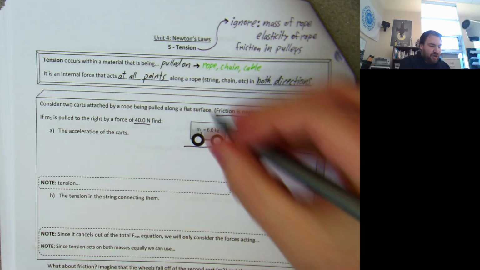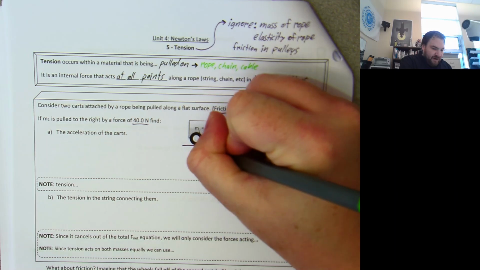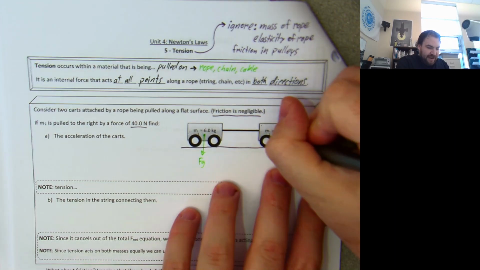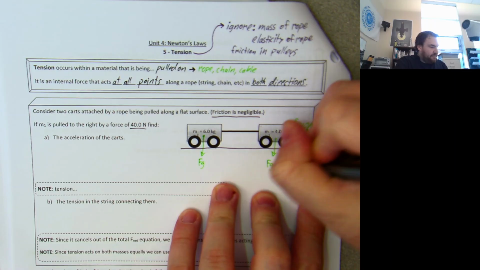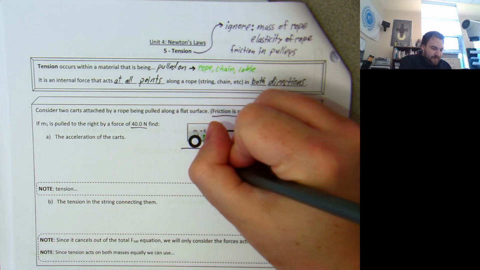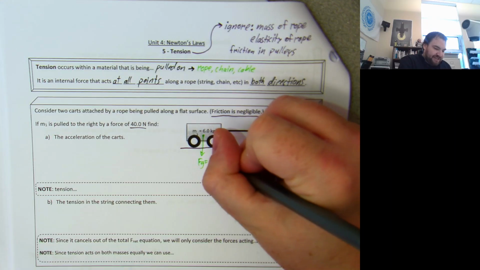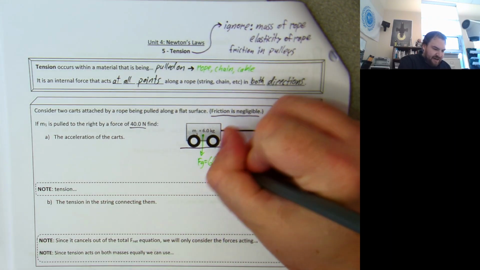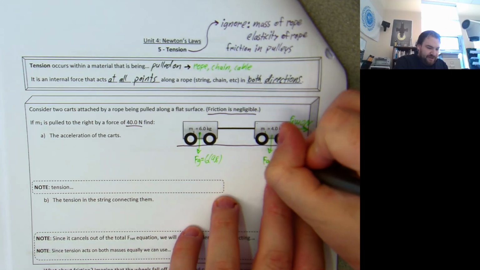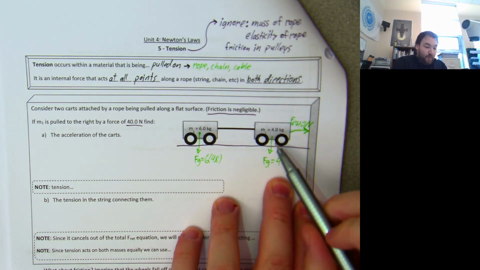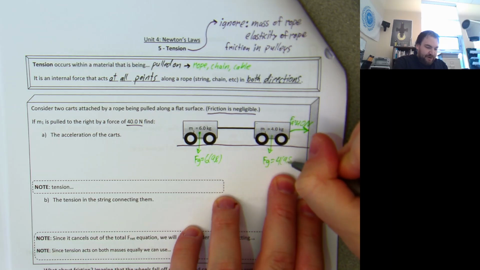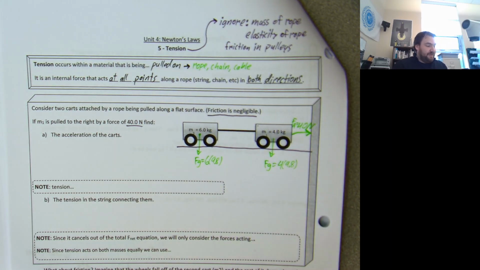Gravity. Gravity acts on each one. We've got Fg on the left one. We're going to have Fg on the right one. The Fg on the left one is the mass of that cart times 9.8, and Fg on the right one is going to be the mass of this one, 4 times 9.8. I don't actually have to do those calculations unless we find we need those numbers. What other forces are acting on the carts?